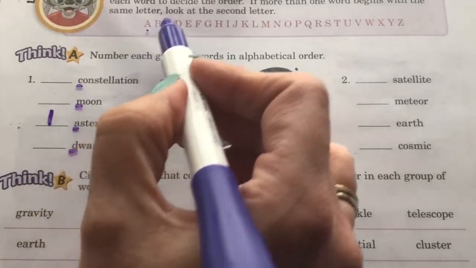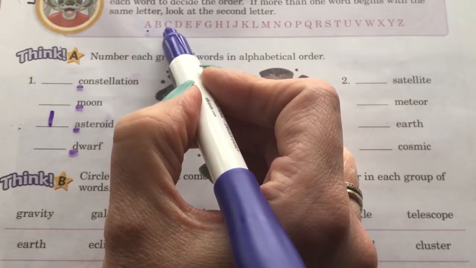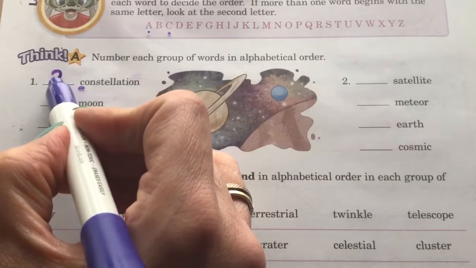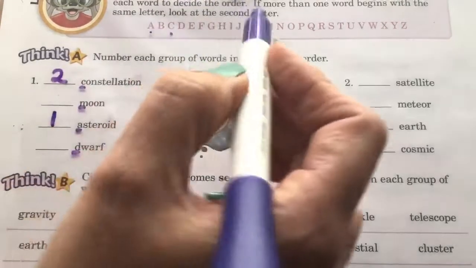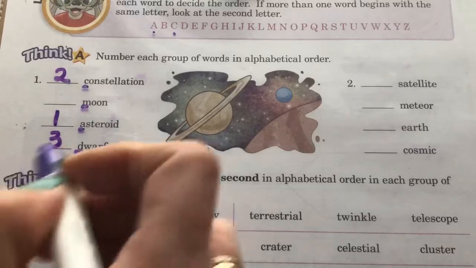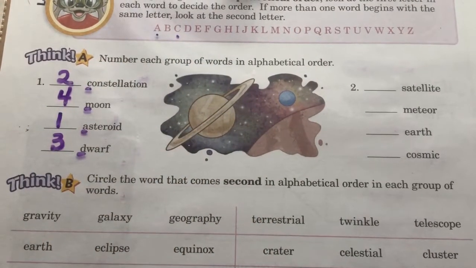And then we would just keep going. Do we have any words that start with letter B? No. How about C? Yes, we have one that starts with the letter C, so constellation would be our second word. And then we just continue on down. D would have been the next one, and then moon is the last one. Okay, so you should have had 2, 4, 1, and 3 for that group.